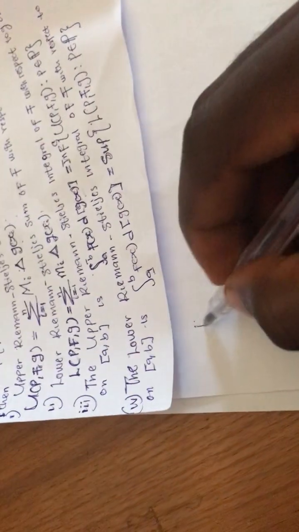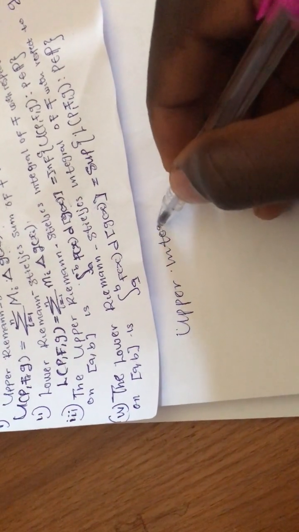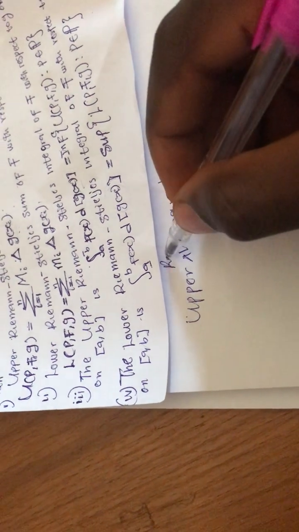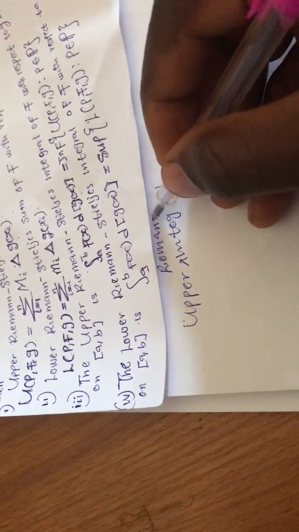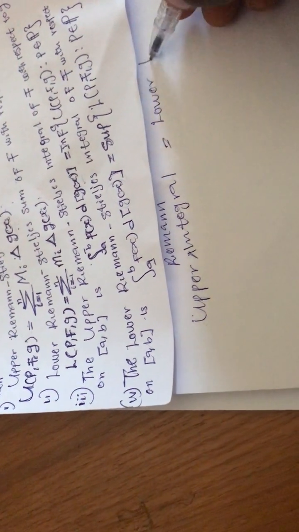Now, when can we say our function is Riemann integrable? If you want to know if our function is Riemann integrable, we are going to have the upper Riemann integral equal to the lower Riemann integral.